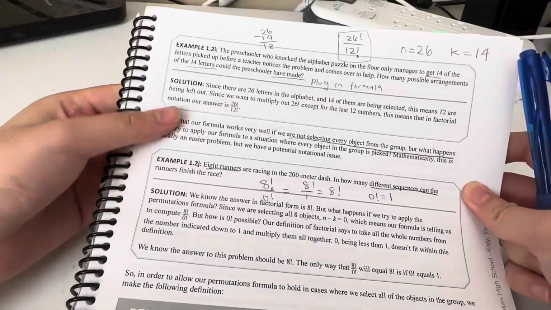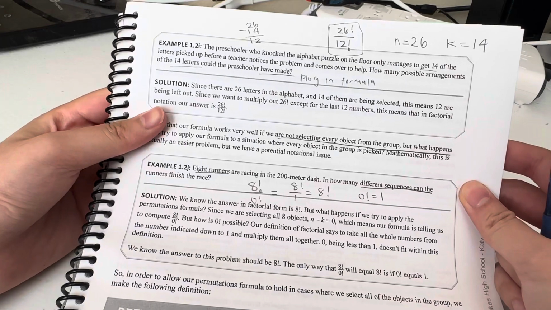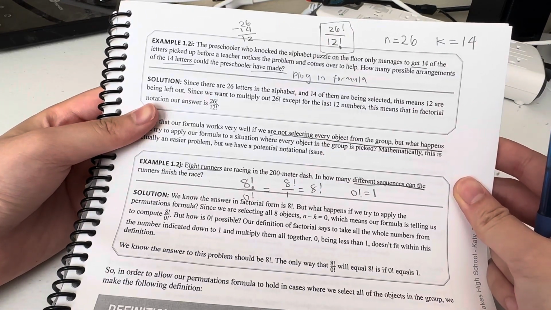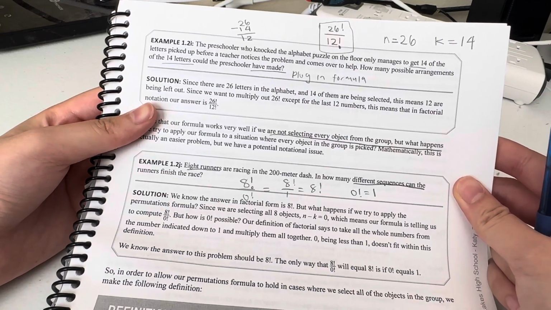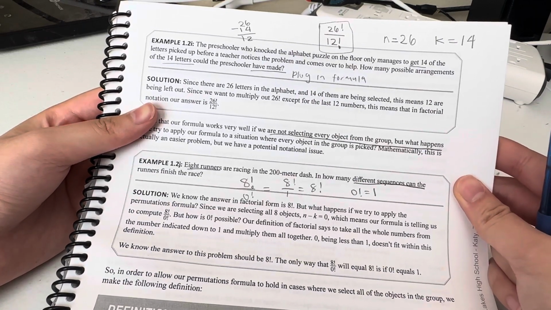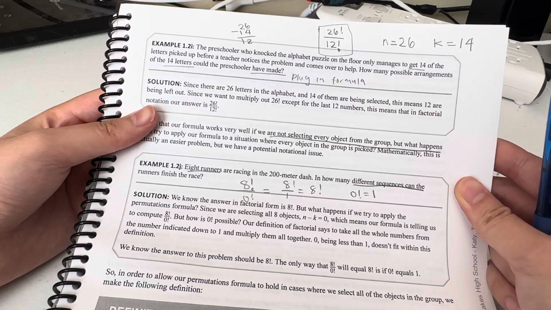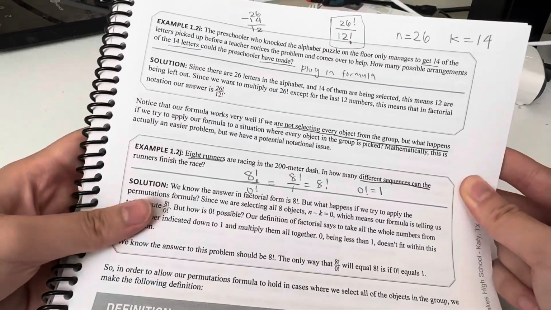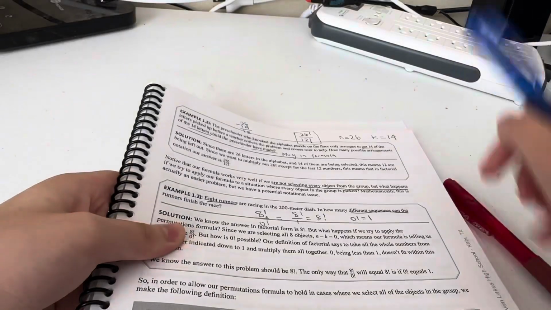Okay, so this clumsy preschooler knocked the alphabet puzzle on the floor and only manages to get 14 of the letters picked up before a teacher notices the problem and comes over to help. How many possible arrangements of the 14 letters could the preschooler have made? Okay, first of all, how many letters are in the alphabet? We have 26, right?